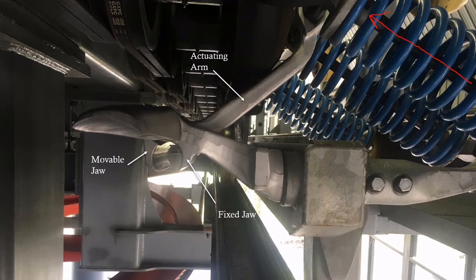This is transmitted through the actuating arm to the movable jaw via a grip jaw axle that is not visible here. To open the jaw around the haul rope, the actuating rail in the terminal will press down on the actuating roller, which will press down on the actuating arm and compress the coil springs to open up the jaws and allow the grip to be detached from the haul rope.